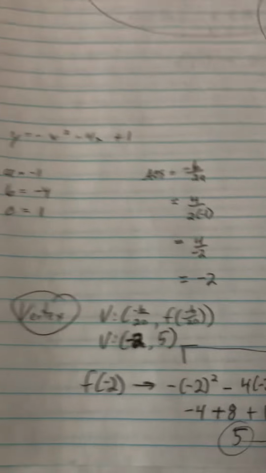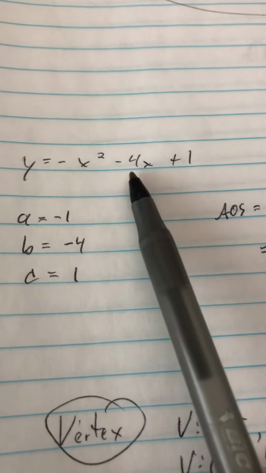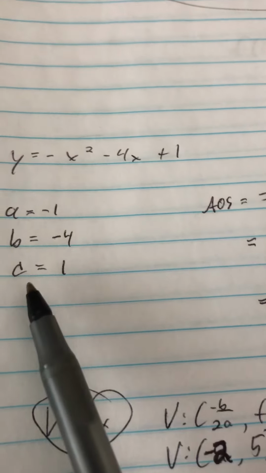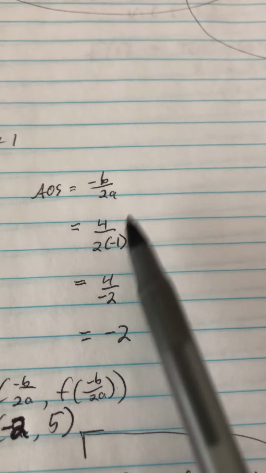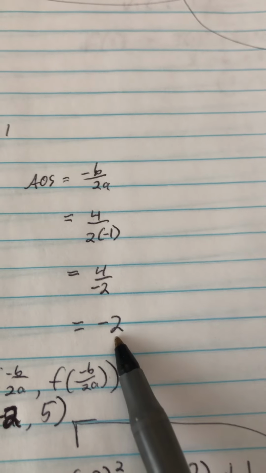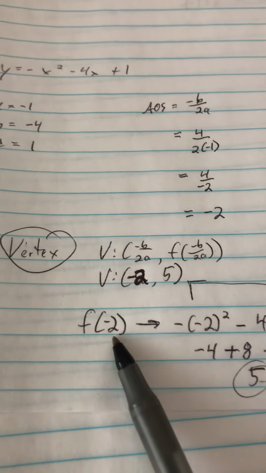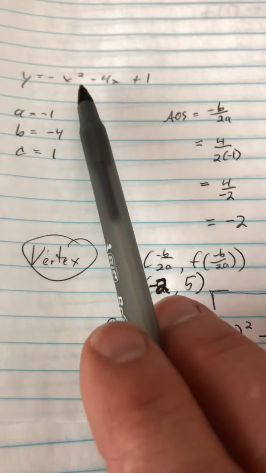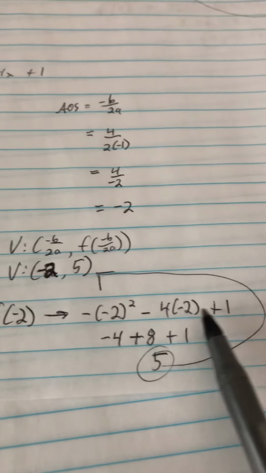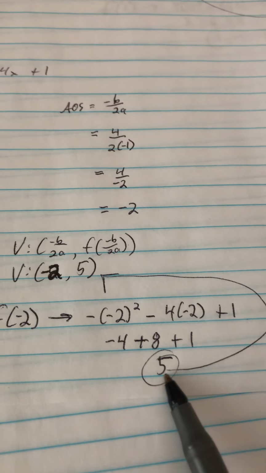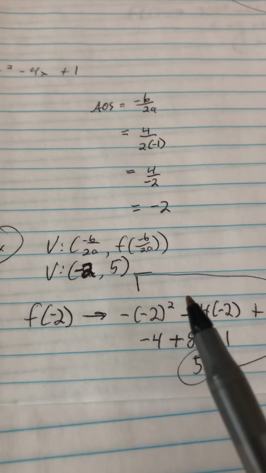Okay, and then 14, I have that listed right here for you. My A is negative 1 because it's negative x. My B is negative 4 because it's minus 4x. And then my C is 1 because I have that positive 1 back there. So I do the whole negative B over 2A thing, working with my negatives, and I get negative 2. Then I plug that negative 2 back into the problem because that's my x. And I realize that my y ends up being 5.